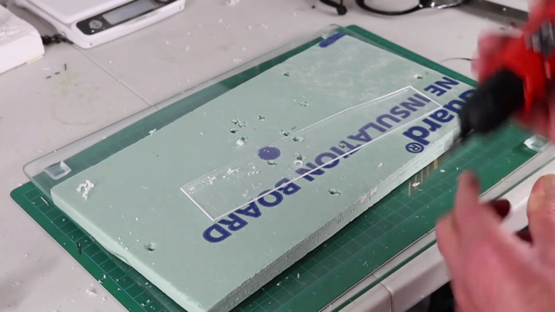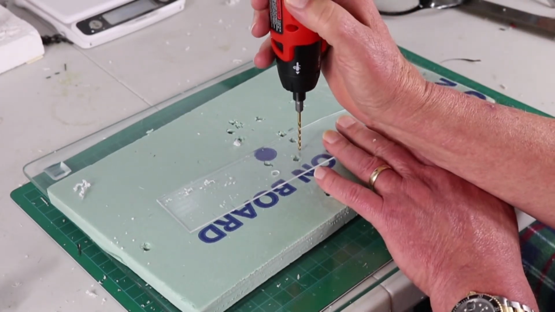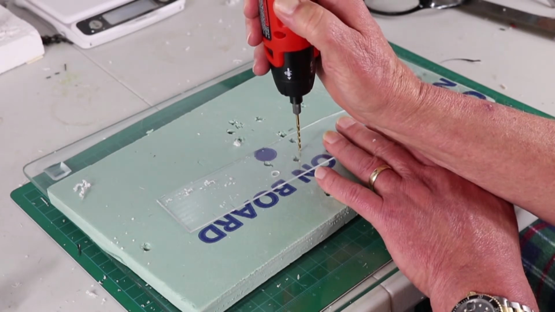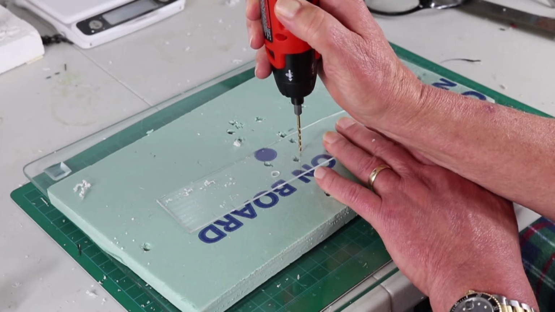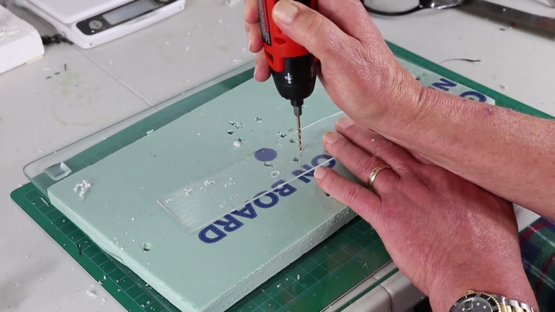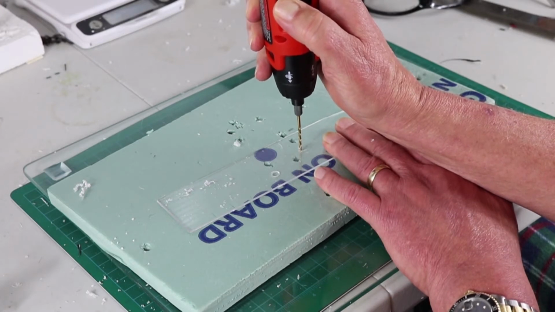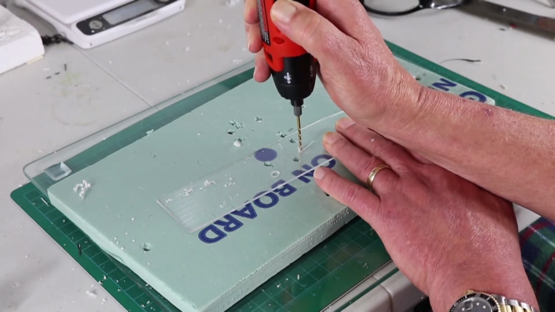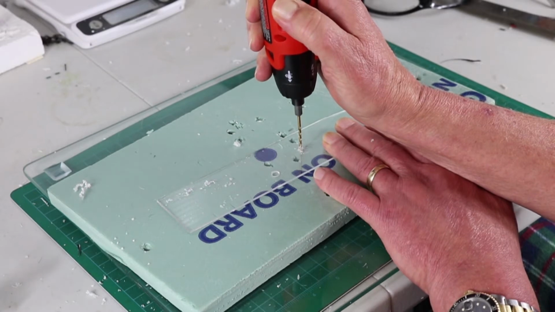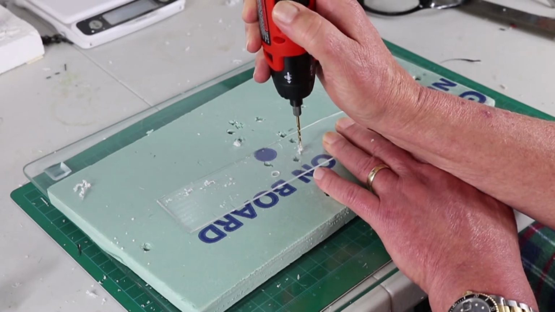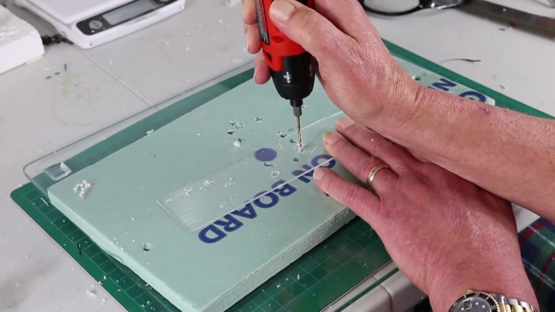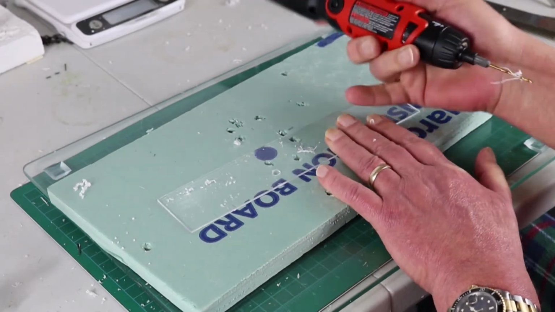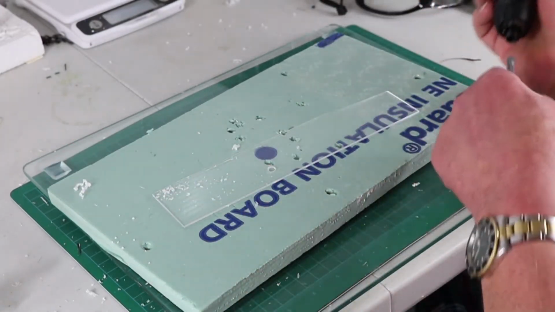So the process we're going to use is we will drill a pilot hole with our cordless screwdriver. Let the bit do the work, don't push down on it. We have our pilot hole.